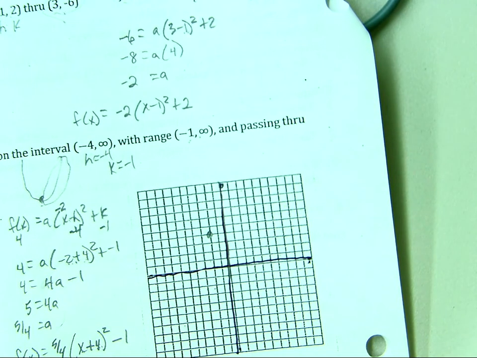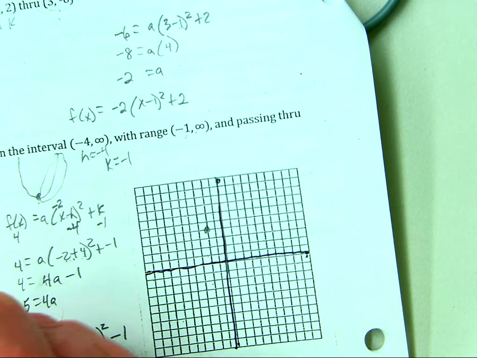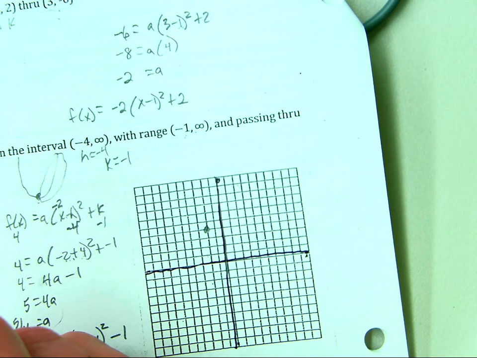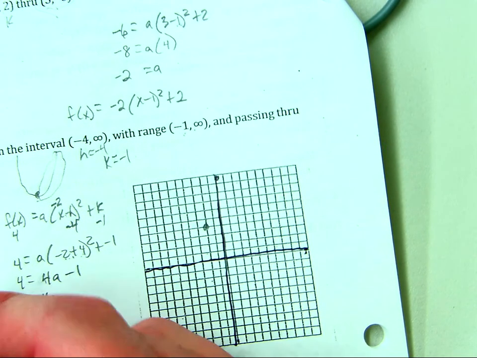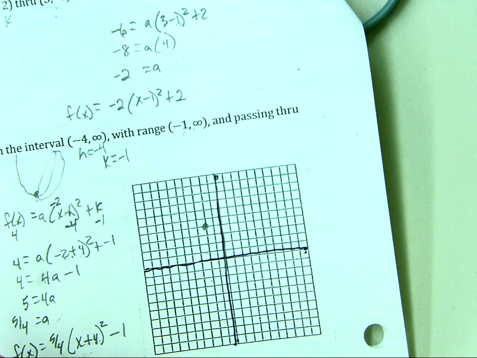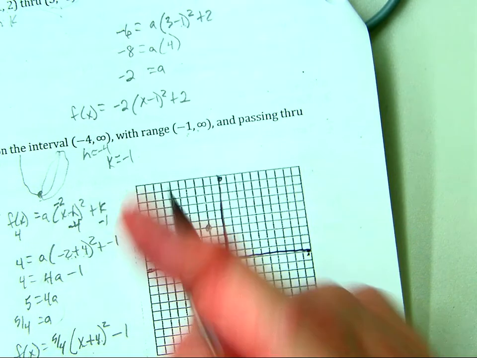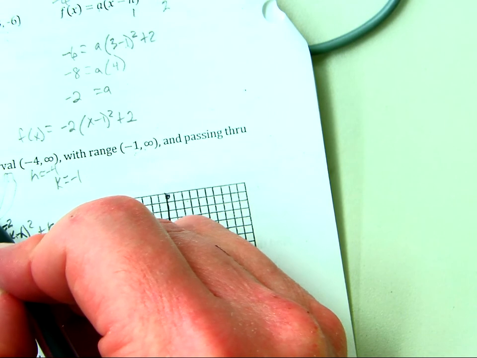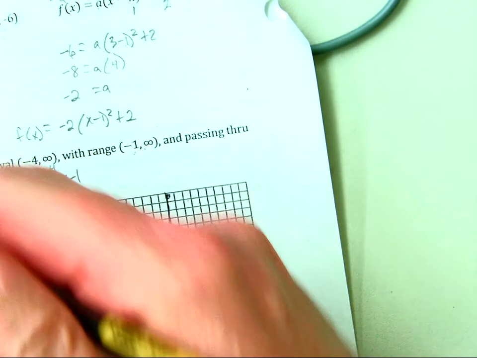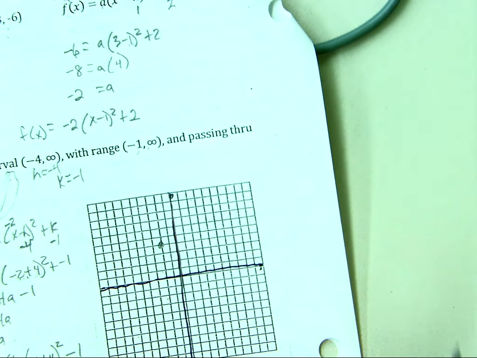Now we need to distribute the 5/4. 5/4 x squared, 5/4 times 8 is 10x, and 5/4 times 16 is 20. And we still have a -1. So 5/4 x squared plus 10x plus 19. That's the equation of a parabola. Again, we knew that by thinking about these points. If it's increasing from -4 to infinity, that means that's the right side of our parabola, so the x coordinate of the vertex has to be -4. The range is -1 to infinity, so if it goes from -1 up, the y value here must be -1. That's our k.